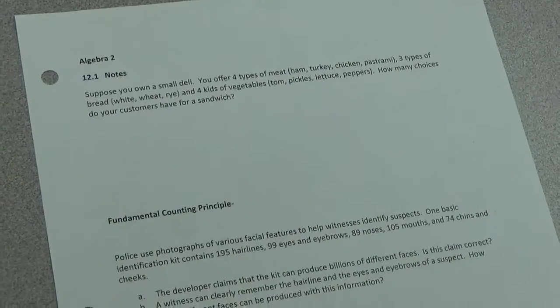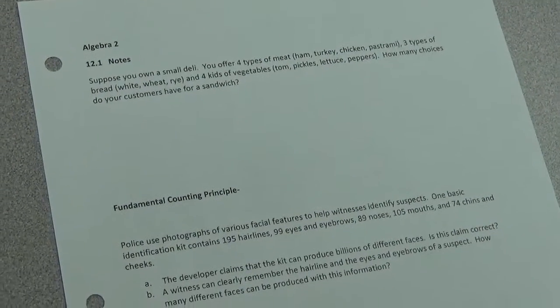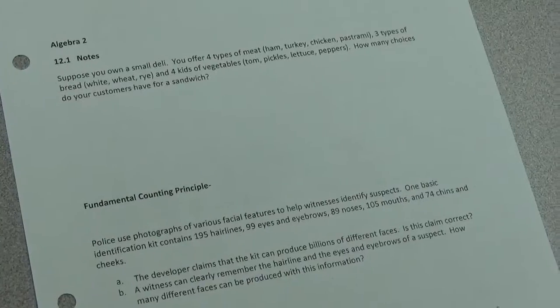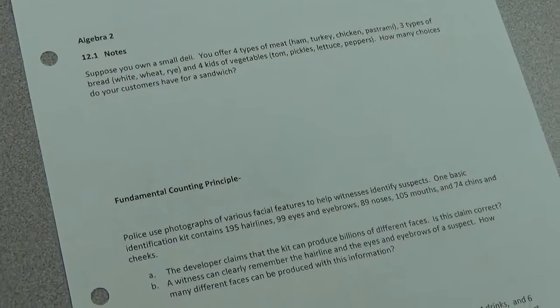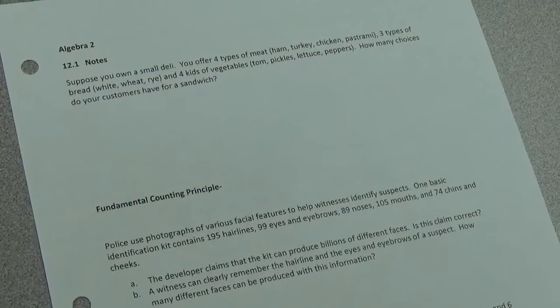All right, as we begin chapter 12, this is going to be kind of a different chapter. We're going to deal with some probability and some different things called permutations and combinations. And the first thing we're going to talk about is section 12.1, which is permutations.